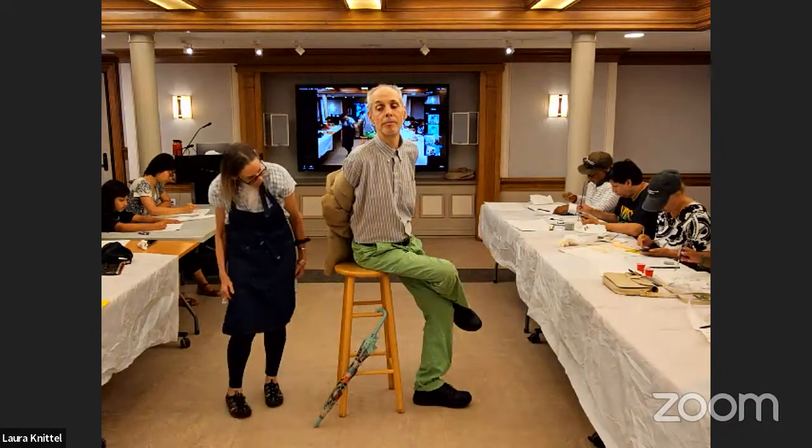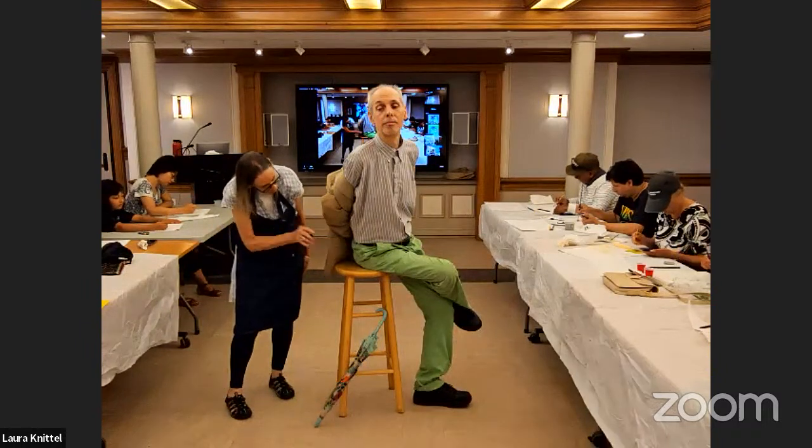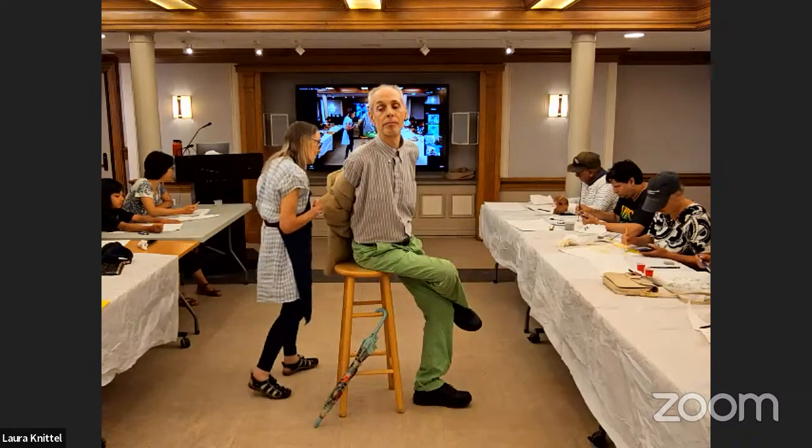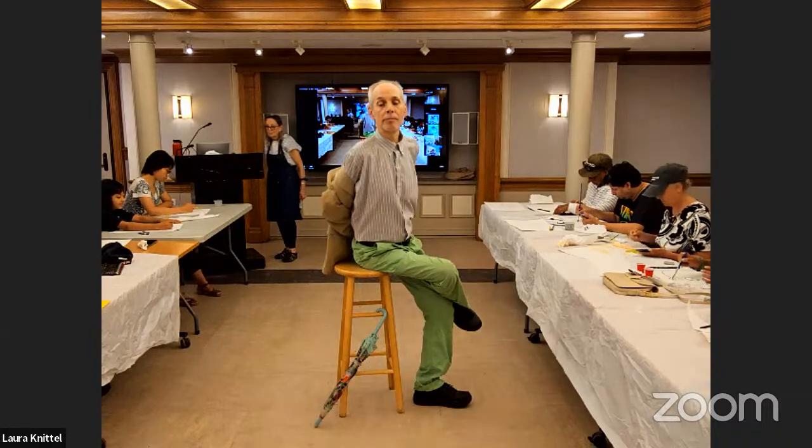There are interesting markers, like where this elbow is in relation to his waist. It's a challenging pose, but that makes it good.